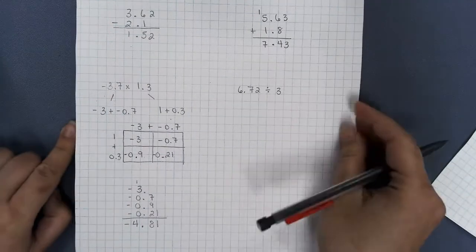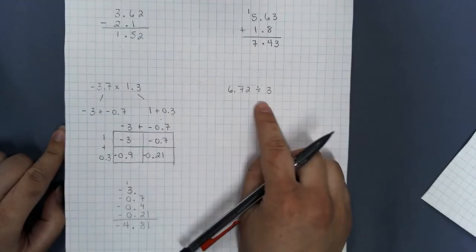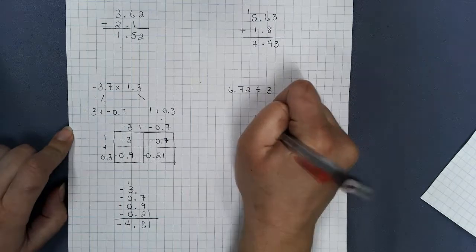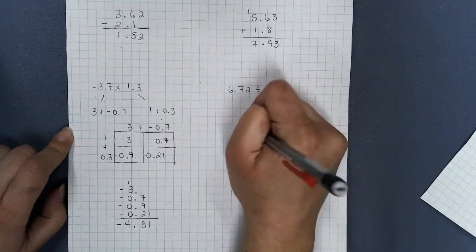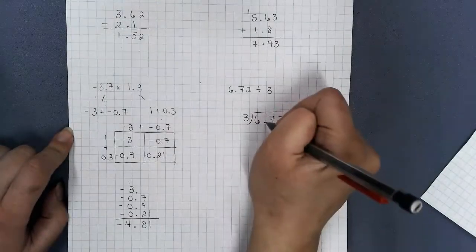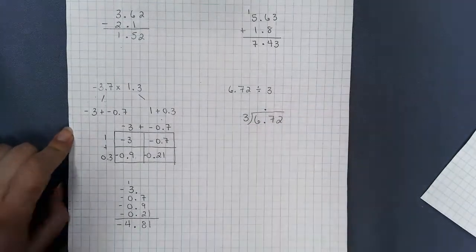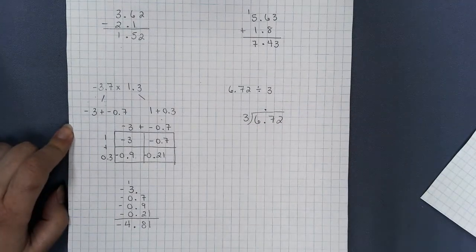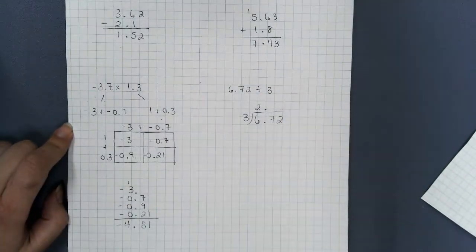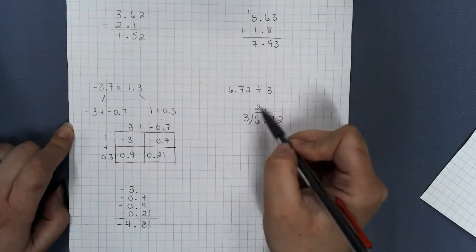Finally, I'm going to do division, and I think with decimals it's easiest to use long division. So I'm going to set up my long division. I have 6 and 72 hundredths, and that's divided by 3. My decimal is actually going to go in the same place in the answer as it is in the question, so I'm going to place it there right now. 6 divided by 3 is 2. So I'm going to put the 2 up top. 3 multiplied by 2 is 6.